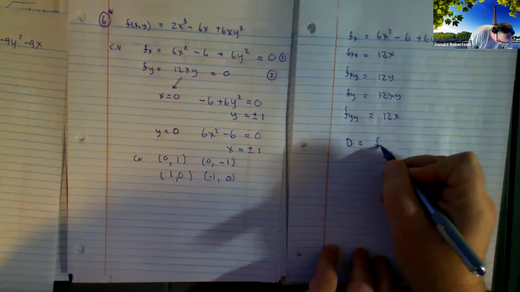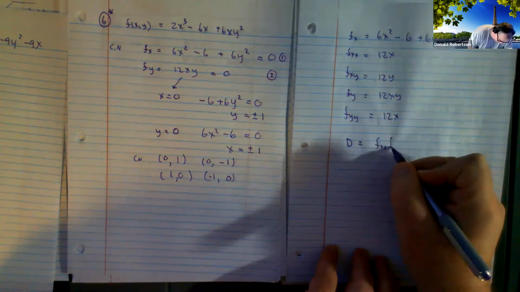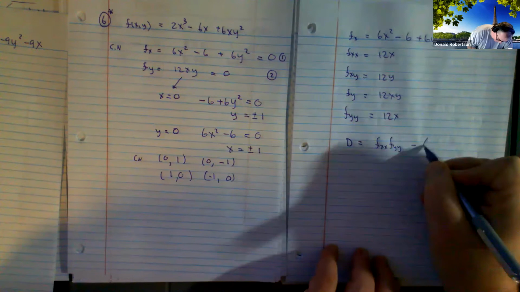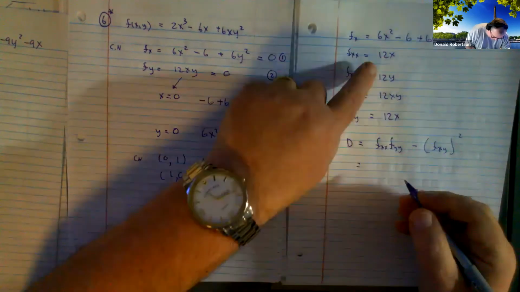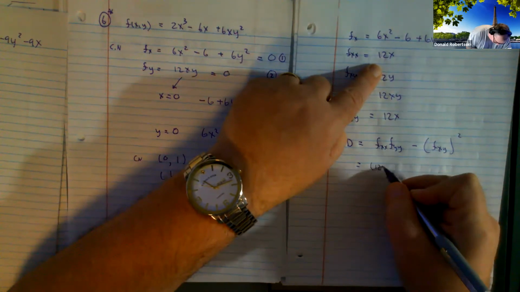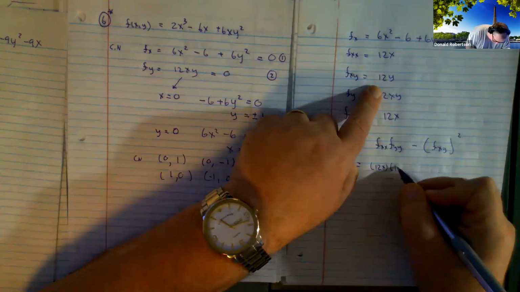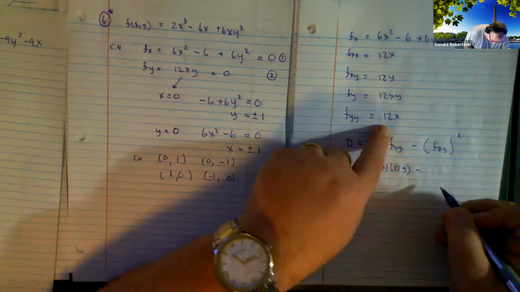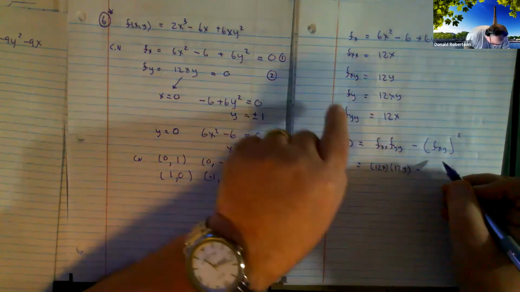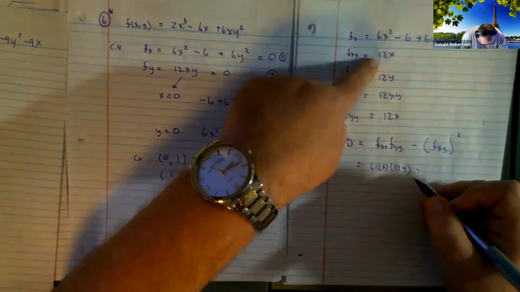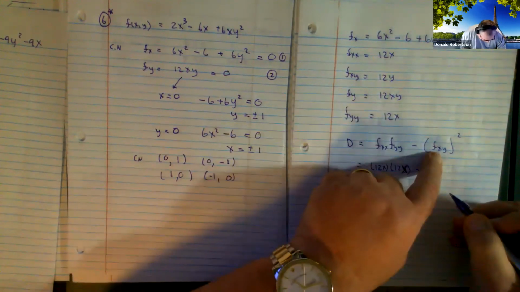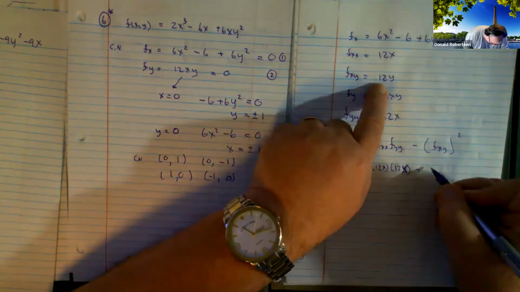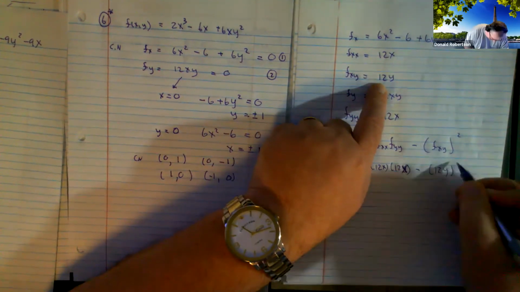D is f of xx times f of yy, take away f of xy squared. This guy is 12x, this guy is 12x, and this guy here, oops, this guy is 12x, this guy is also 12x. Take away f of xy, which is this guy, squared.